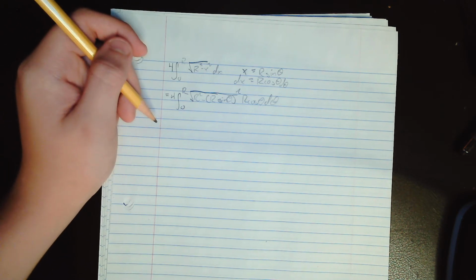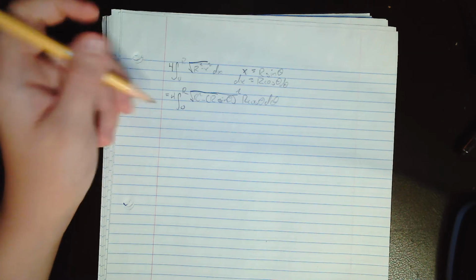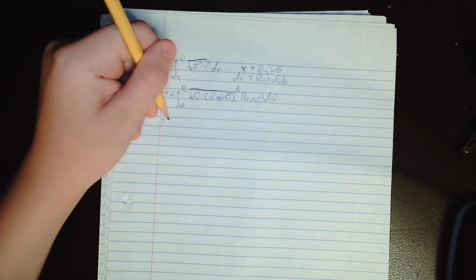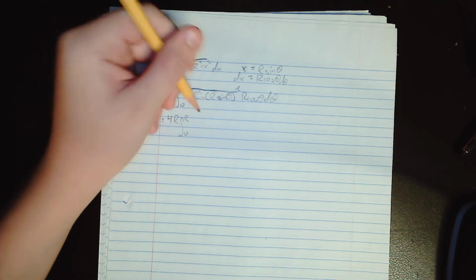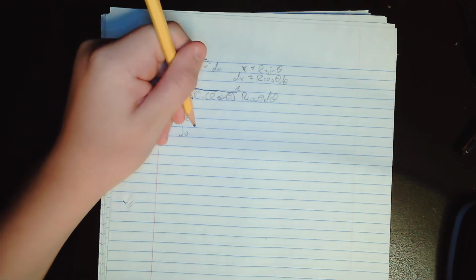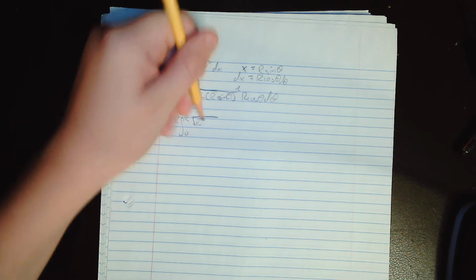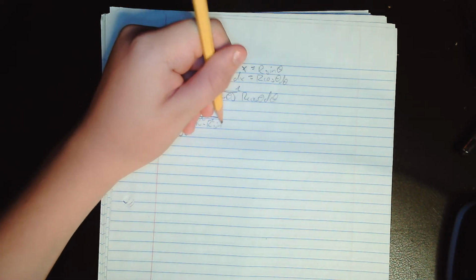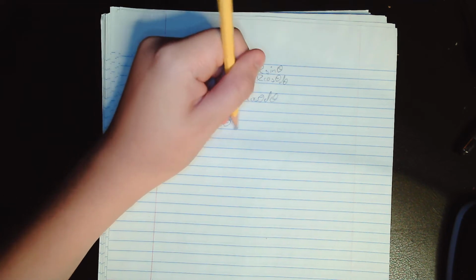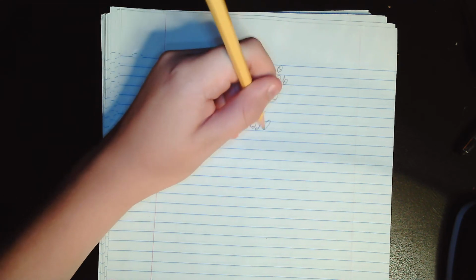So now we're going to move the r to the front. So we're going to have 4r, the integral, square root of r squared minus r squared sine squared of theta, cosine of theta d theta.